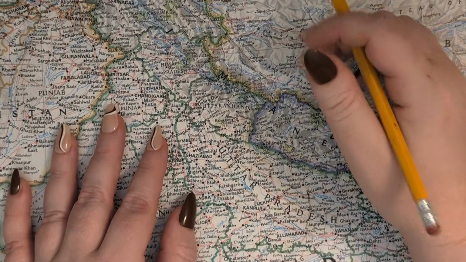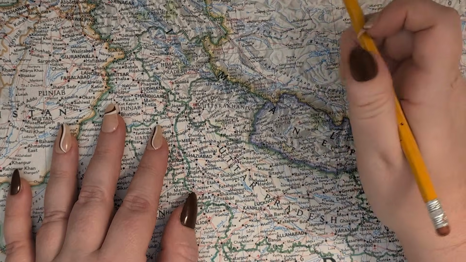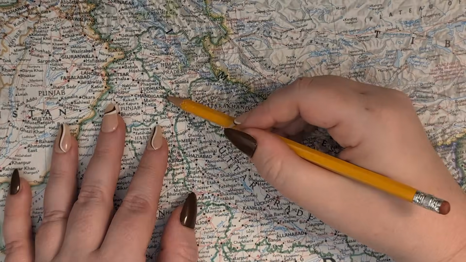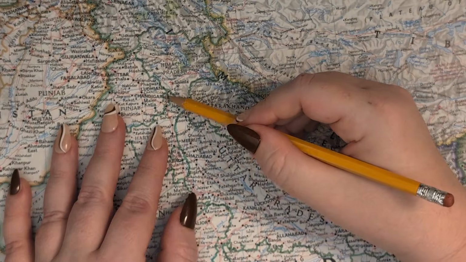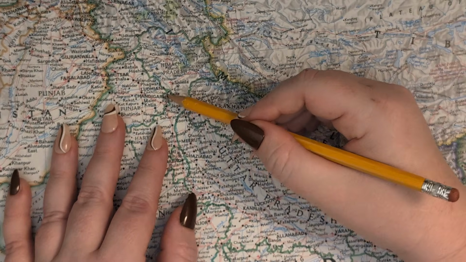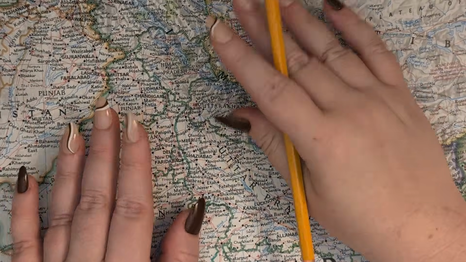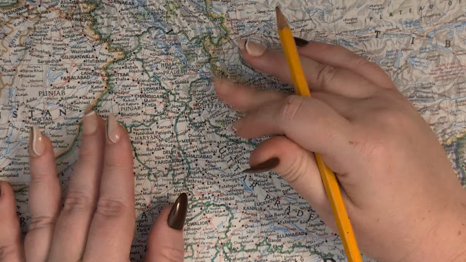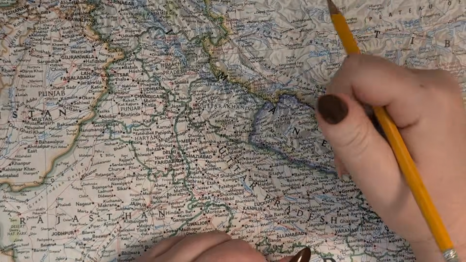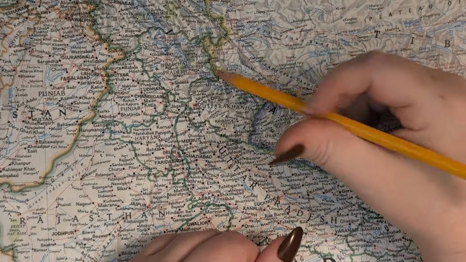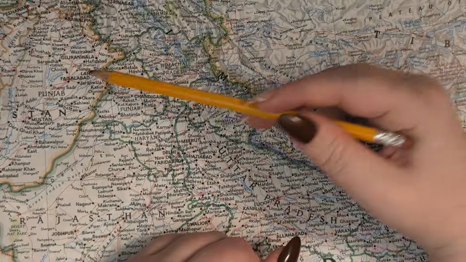So why don't we talk about history? In Chandigarh's construction, there was evidence found of the Harappan civilization, also known as the Indus Valley civilization, where India gets its name. Today, the Indus Valley is in Pakistan, just over here.